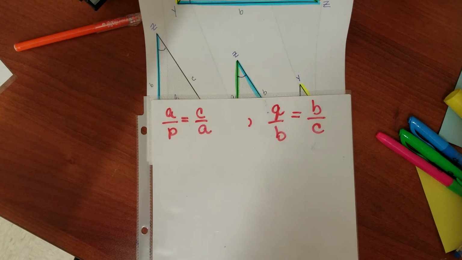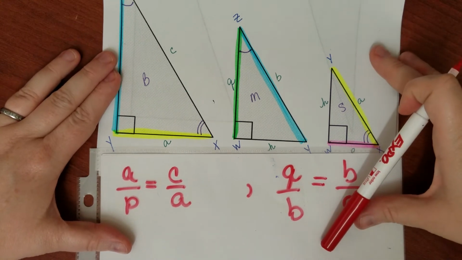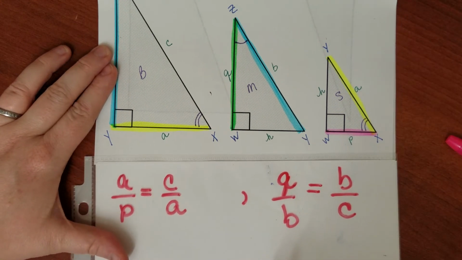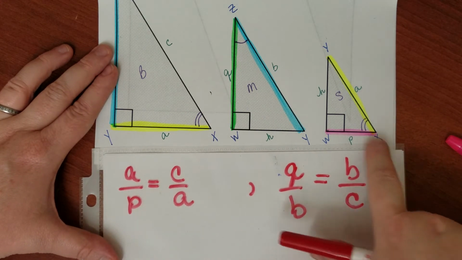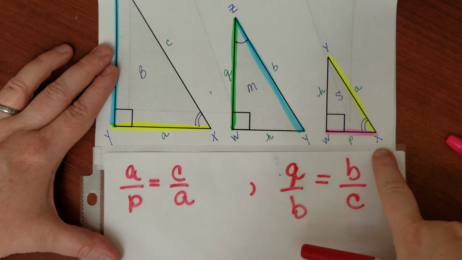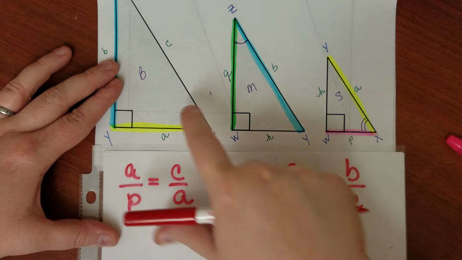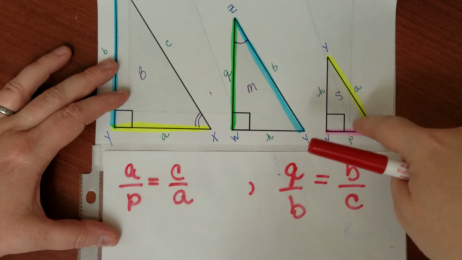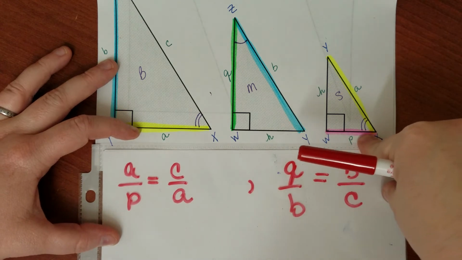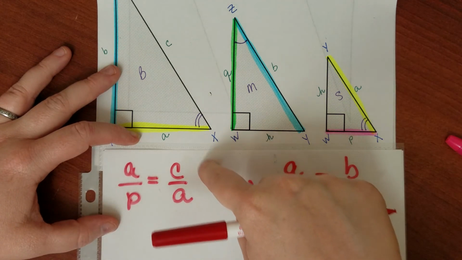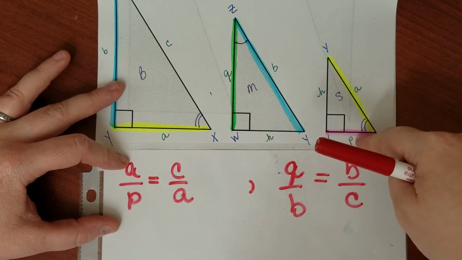Oops, let me zoom out. Okay, so there's our three triangles, and here are our proportions. All right, so A is to P as C is to A. Let's see if that's true. So P only appears in the small triangle, and the only other place A appears is the big triangle. So we're comparing the big and the small right now. A is to P, those are corresponding sides, as C is to A. It also works this way: A is to P as C is to A.